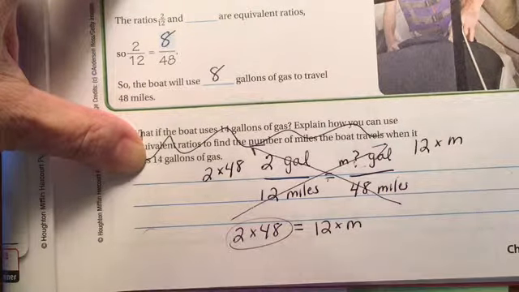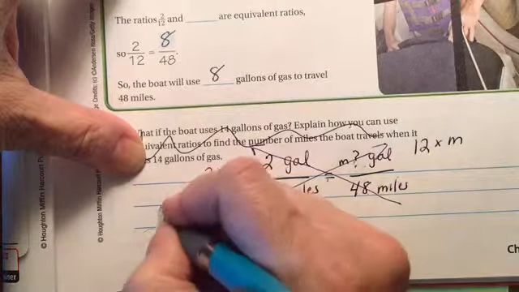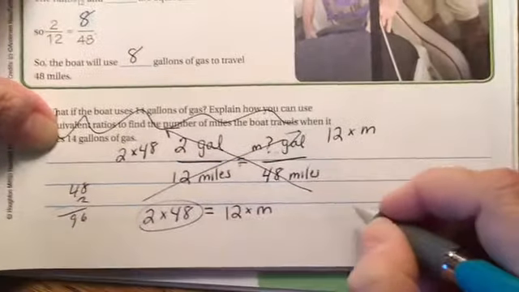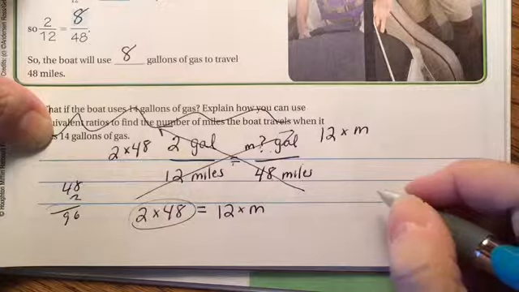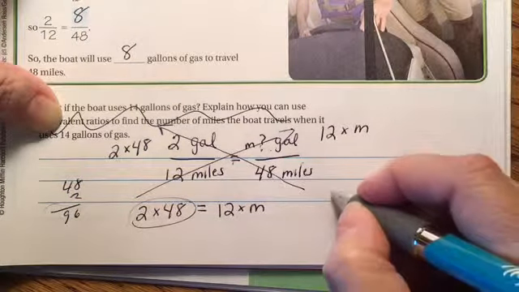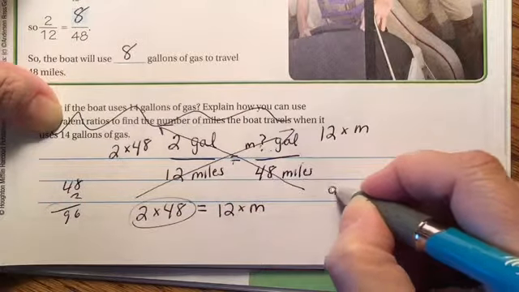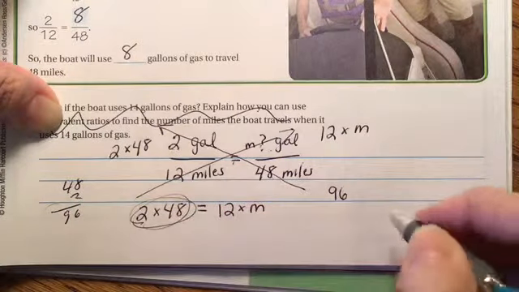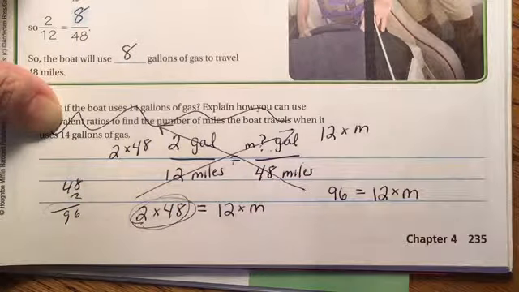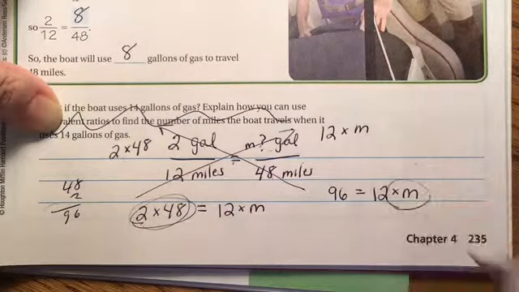And I know that that is 48 and 2, I'd have 96, right? So right now, if you recall what we've been doing with area and equations, I have a one-step equation. So I have 96, that was 2 times 48, equals 12 times m. And I want to get m by itself.